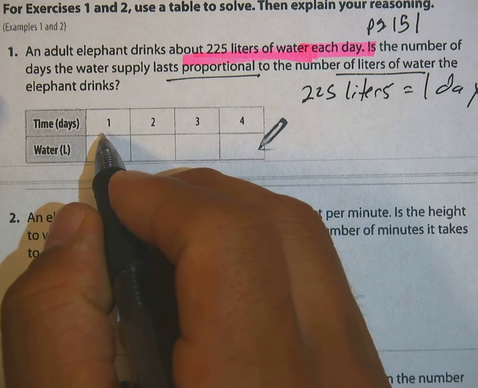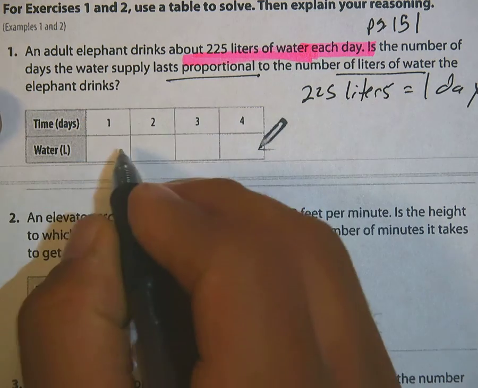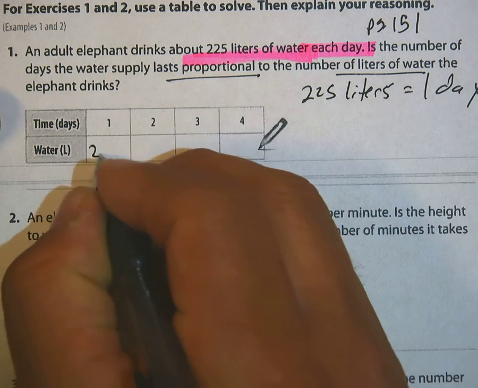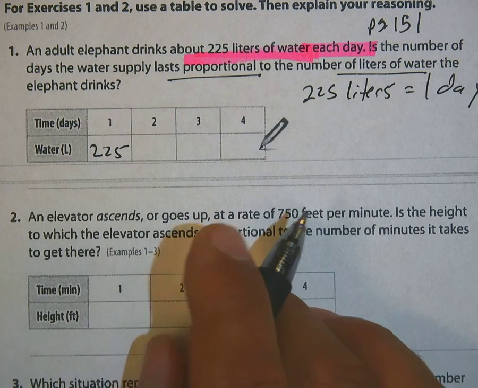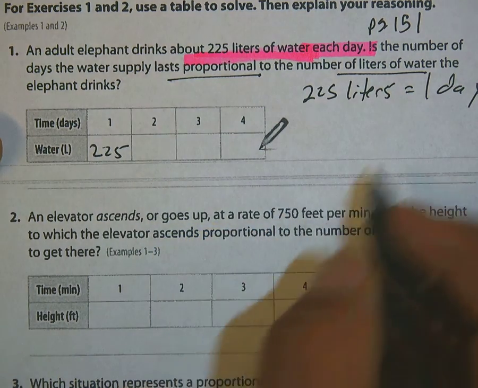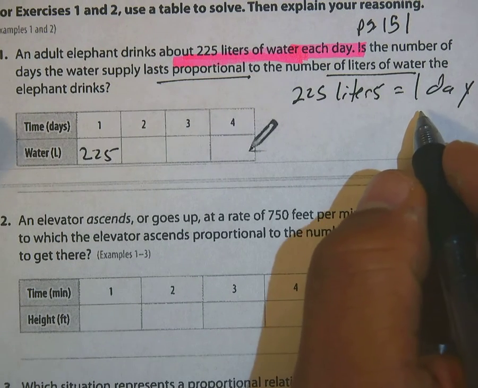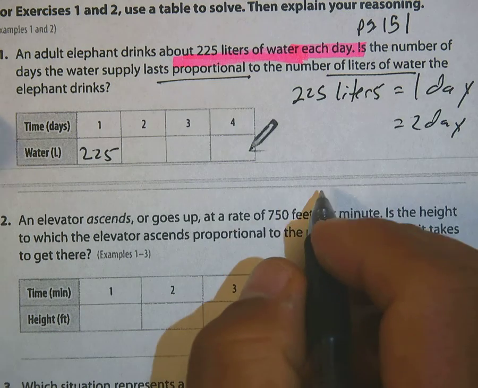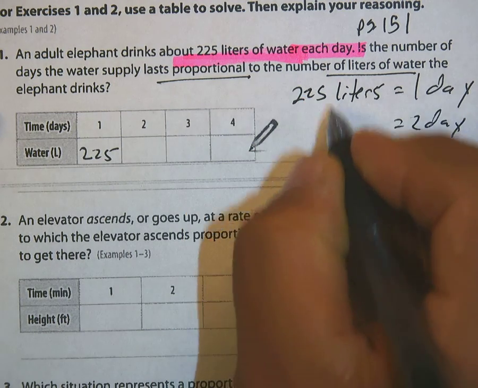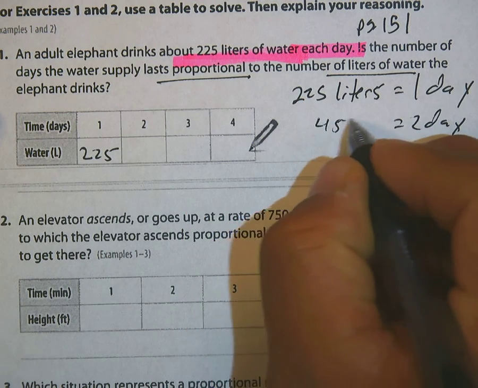The adult elephant drinks in one day 225 liters of water. Well, how much water would it need for 2 days? I mean, 225 for one day. That means 2 days, wouldn't that just be double that? So 225 times 2, which is 450.